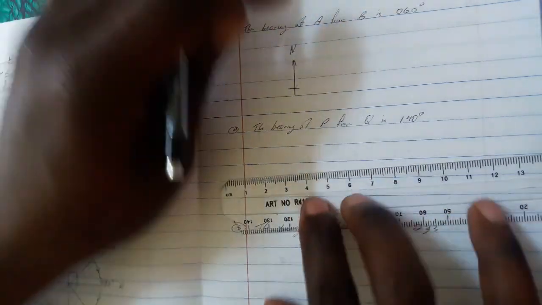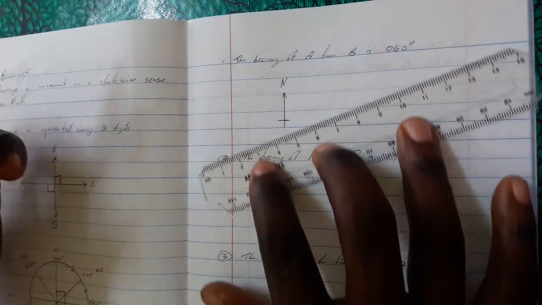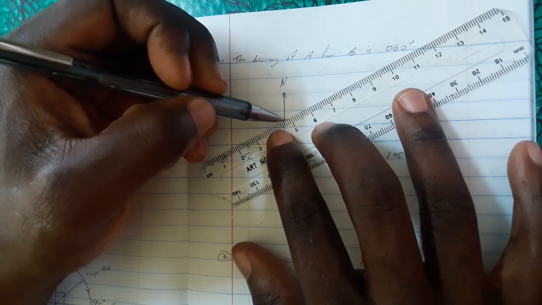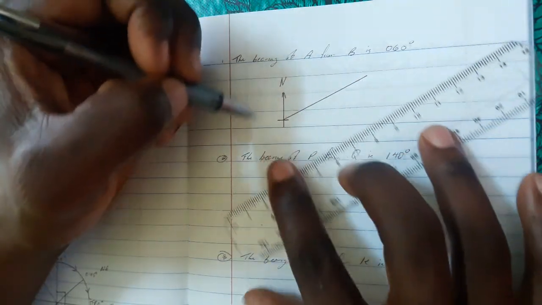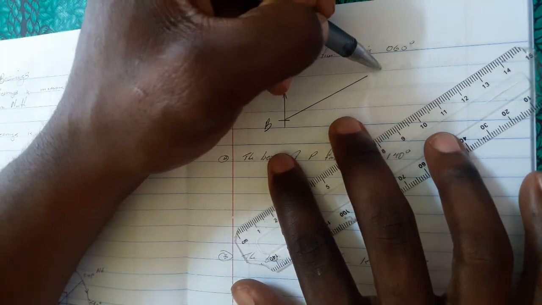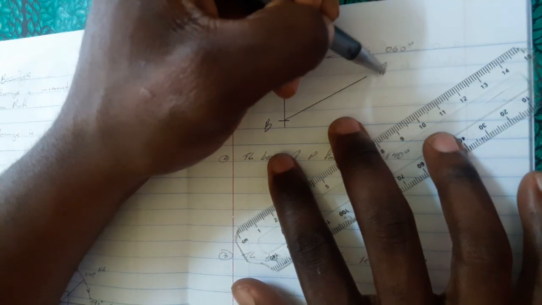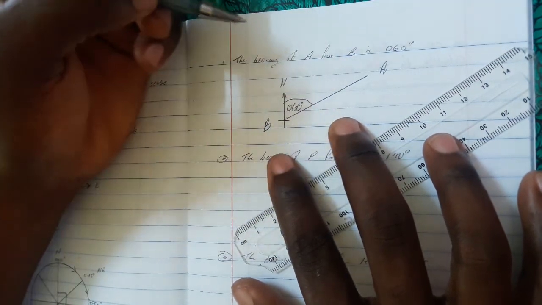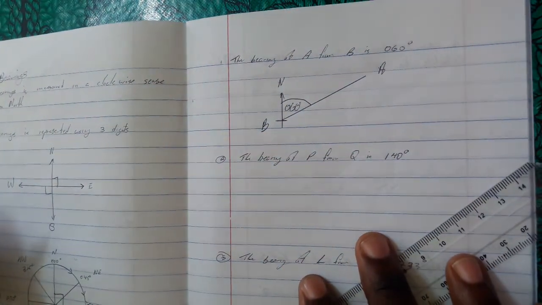It's more than 45. You don't have to draw it accurately. You just need a good sketch. It's more than 45, so it comes something like that. So we start from B, this is B. A from B, this is A. And this is the angle it created, 060. And this is how you draw bearings.